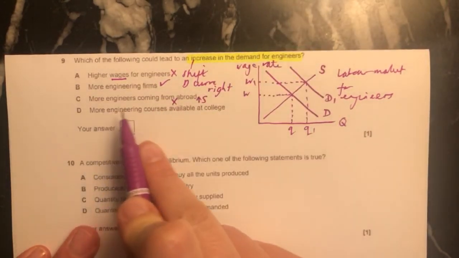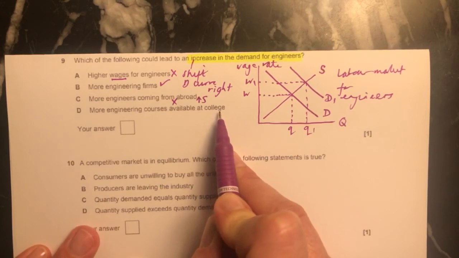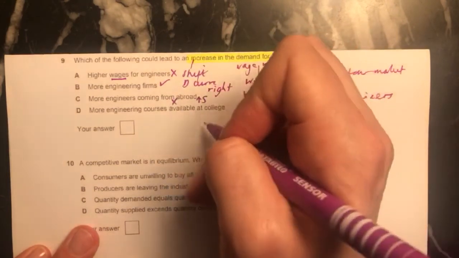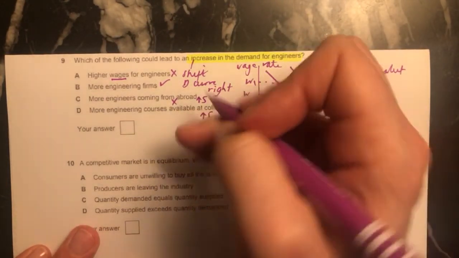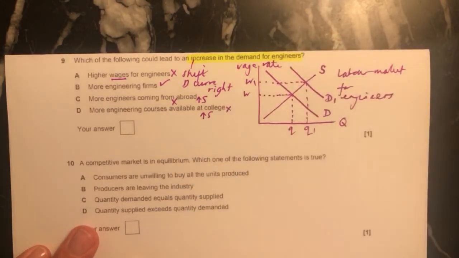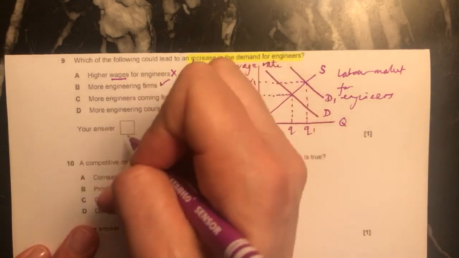And the last one, more engineering courses available at colleges. If more people can go to college to do engineering, that will mean more people become engineers, and that will increase the supply of engineers. So again, that is incorrect. Therefore, we were right. It's having more engineering firms, so the answer is B.